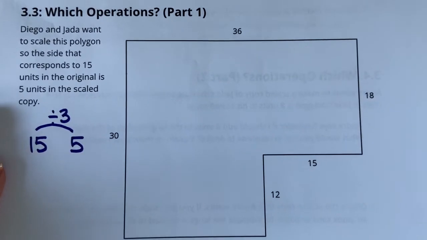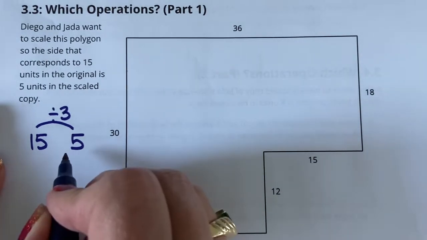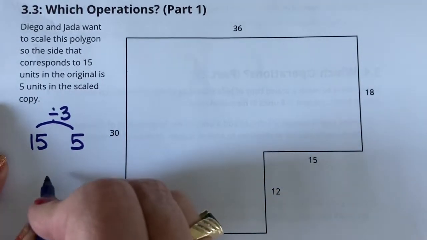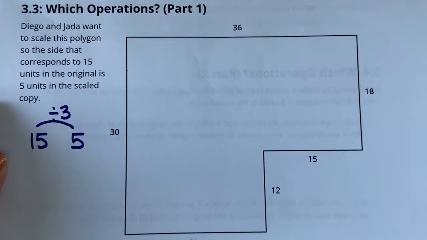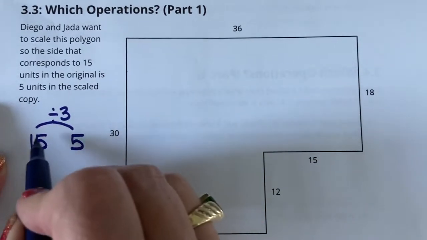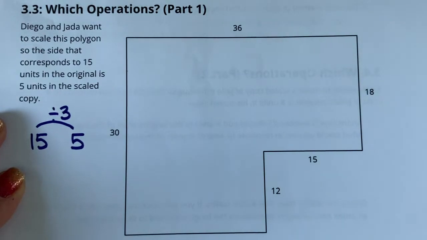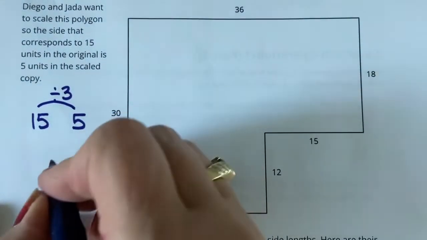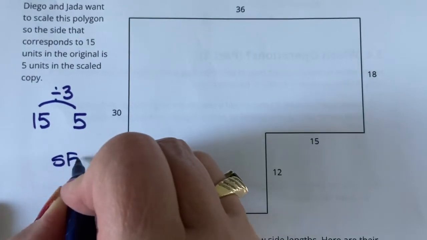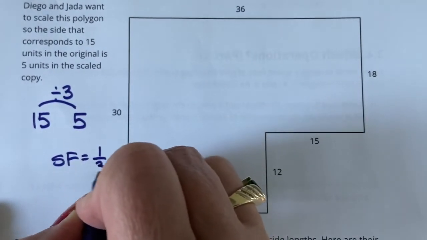So if I'm trying to get a scale factor, if I divide something by 3, it's the same as multiplying it by 1/3, okay? So whatever number, if I went from here to here, that means I'm dividing by 3, okay? So actually my scale factor needs to be 1/3.